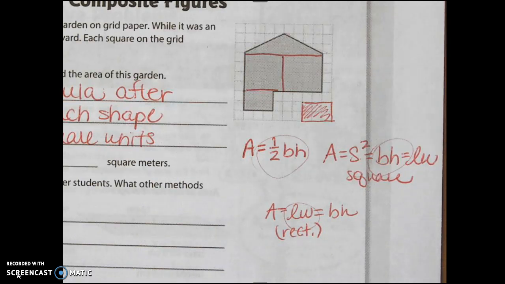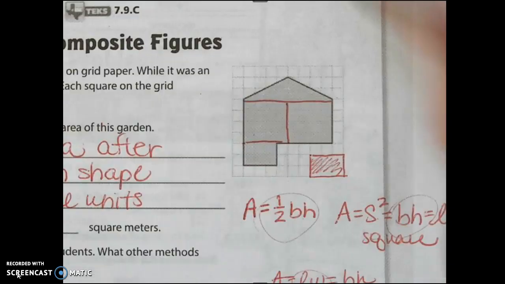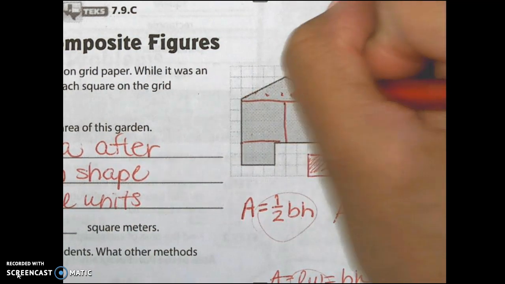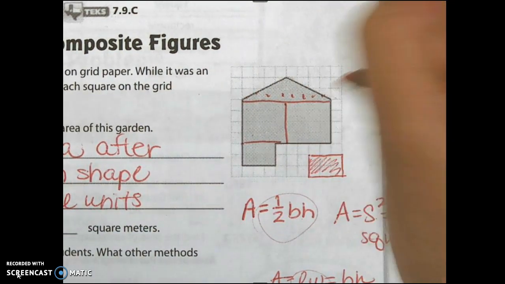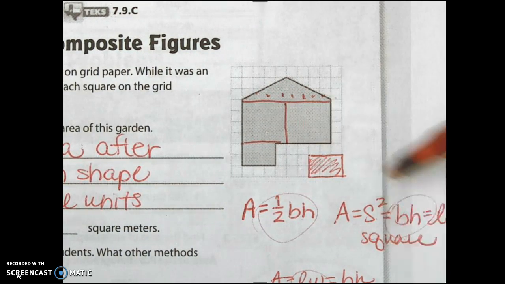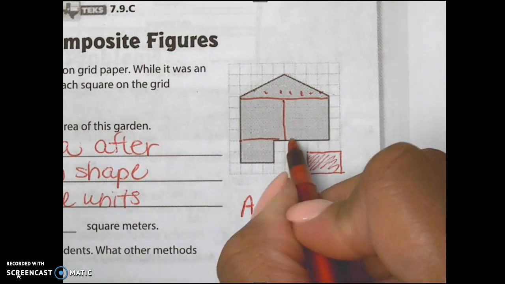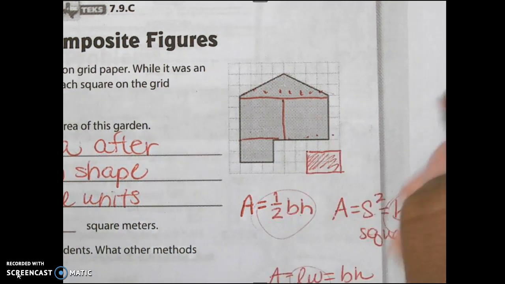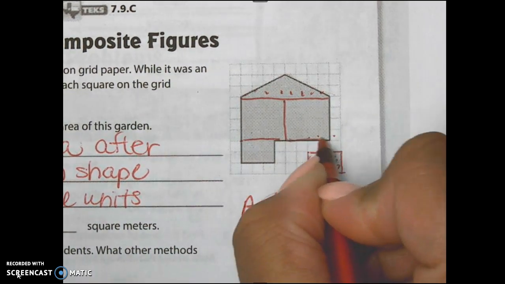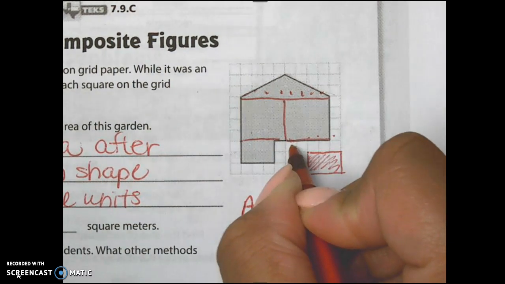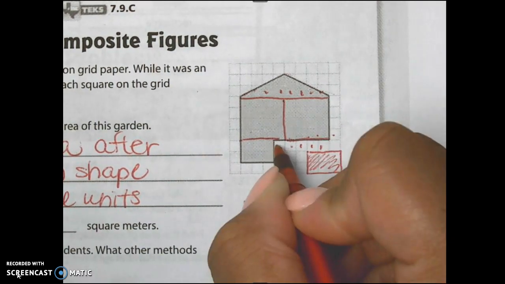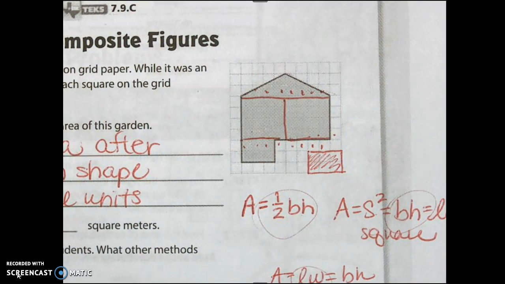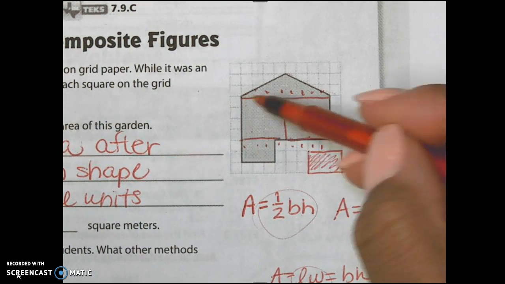Let's count. 1, 2, 3, 4, 5, 6, 7, 8. It goes across 8 squares. Well, if you look at this, this is 1, 2, 3, 4. This right here is 4. Look at the squares. This square right here, 1, 2, 3, 4. So 4 more. 1, 2, 3, 4. 4 plus 4 is 8. This side is the same length as this side.